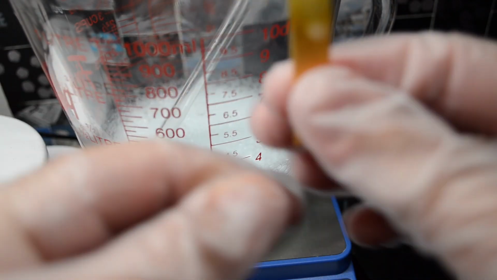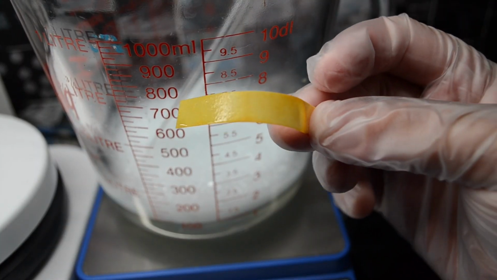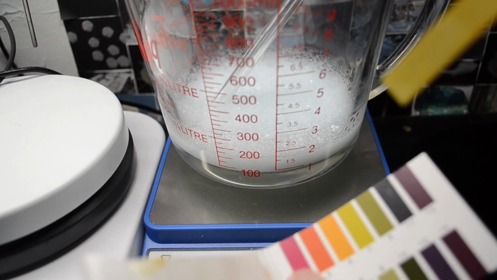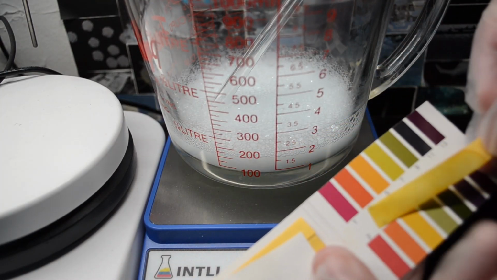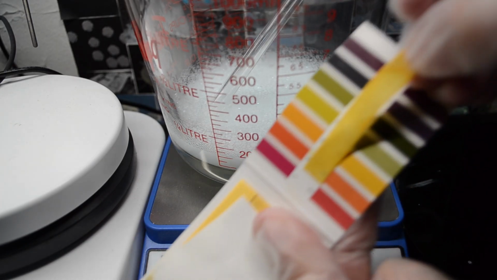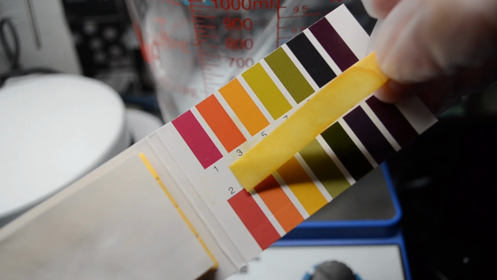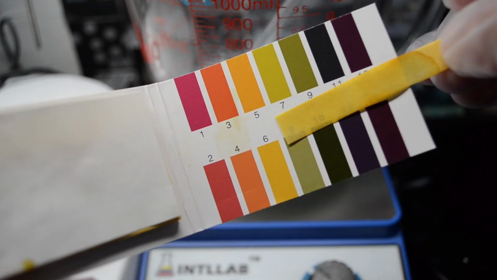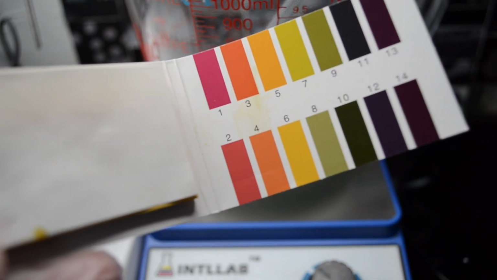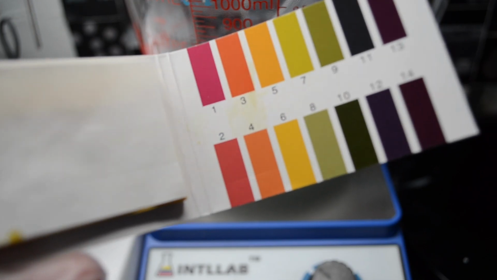Now we're gonna wait and let it develop. So you have to wait a few seconds before you actually see anything because it's really wet. Okay, so this reading is between 6 and 7. You can see that color right there. It matches 6 and 7. So we needed more on the orange side, so we're gonna add the acid that we made.